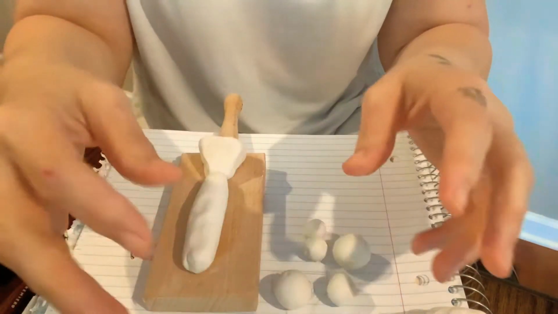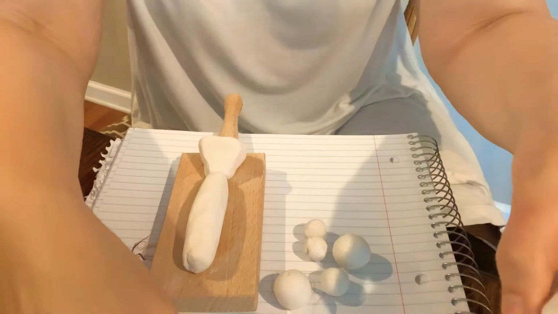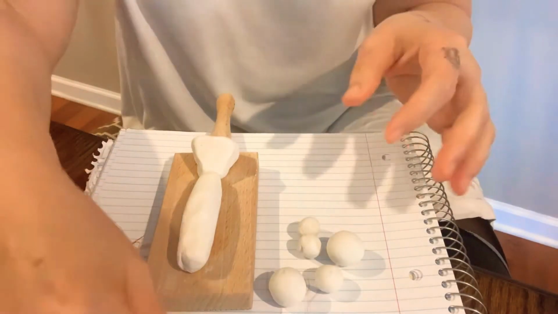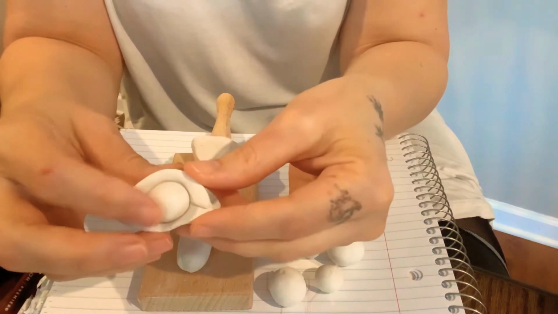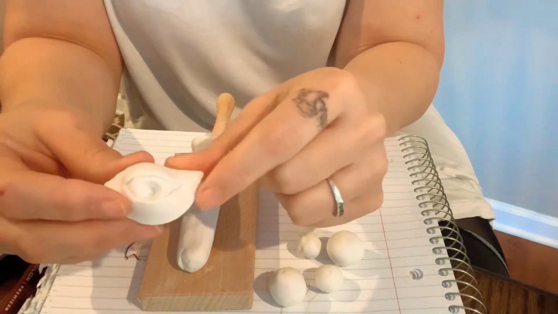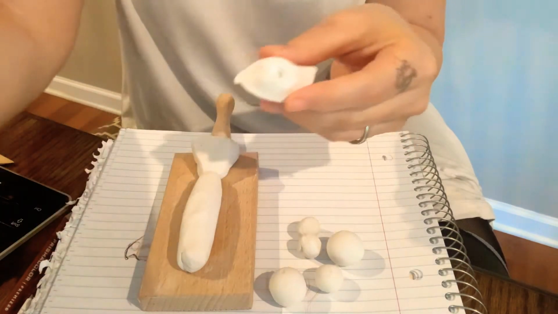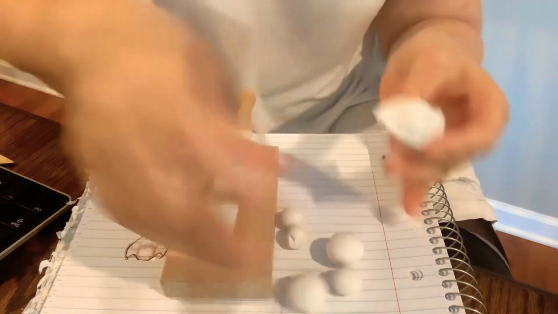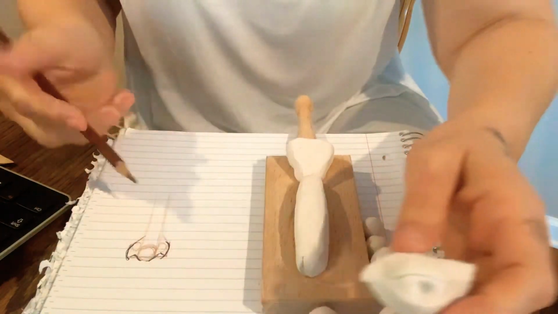So I'll pull all my little parts off. It's similar to what we did with eyes, where we had this sphere in the back that we were impressing into, and then creating the flaps that went on there. It's the same thing that happens when you draw an eye.